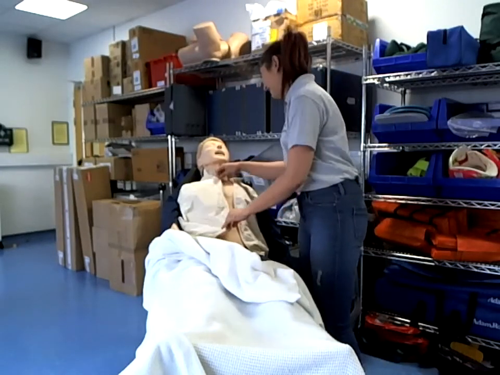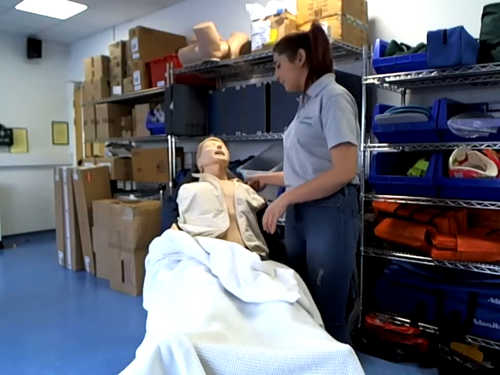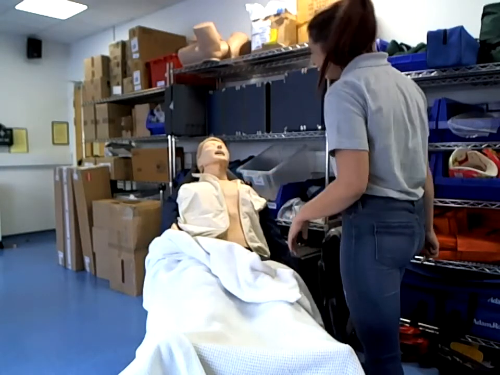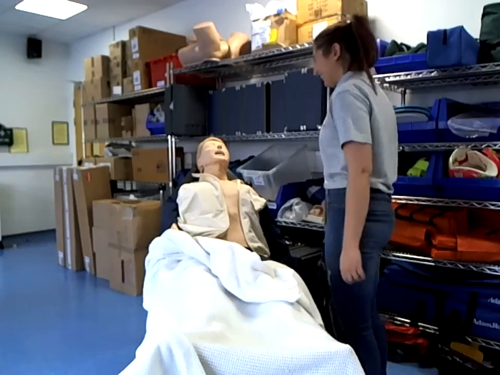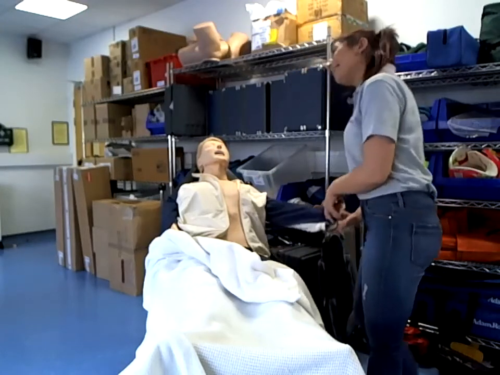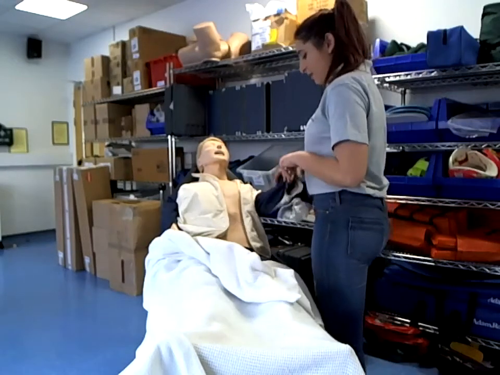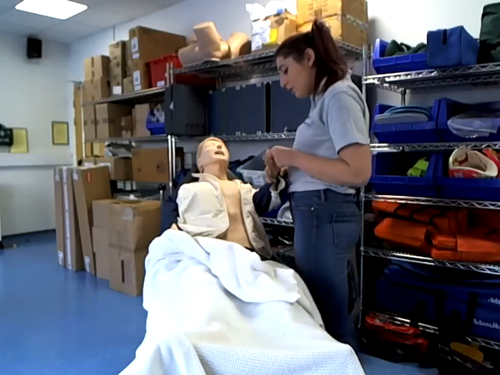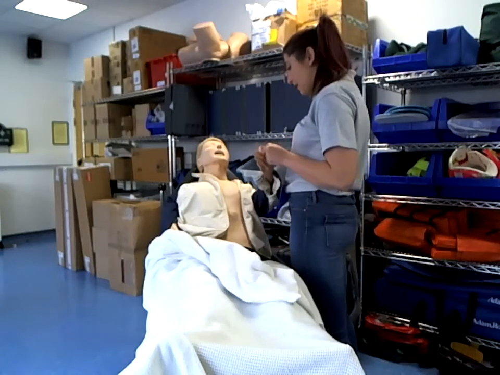Okay, so I'm going to start by checking the hands. So I'm looking at the nails. First of all, I'm looking for koilonychia, which is spooning of the nails. This happens in chronic anemia, so if there's an iron deficiency, and that could indicate there's a GI bleed, GI malignancy, or malnutrition.